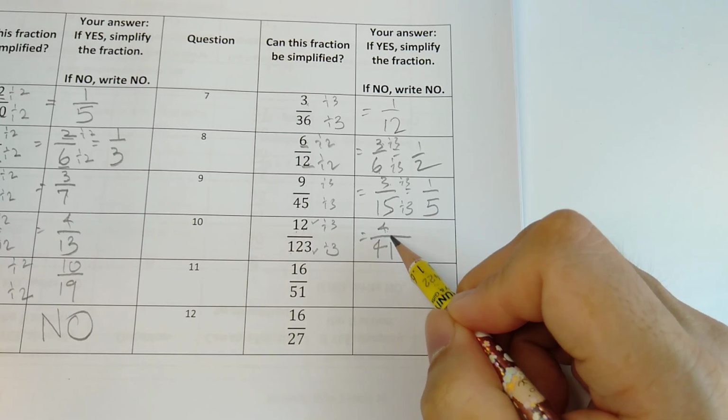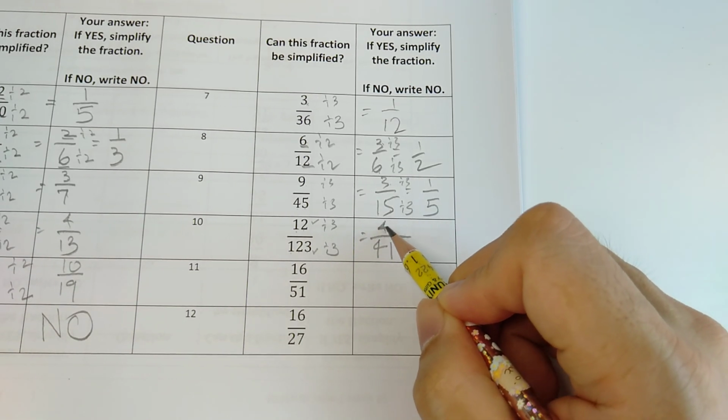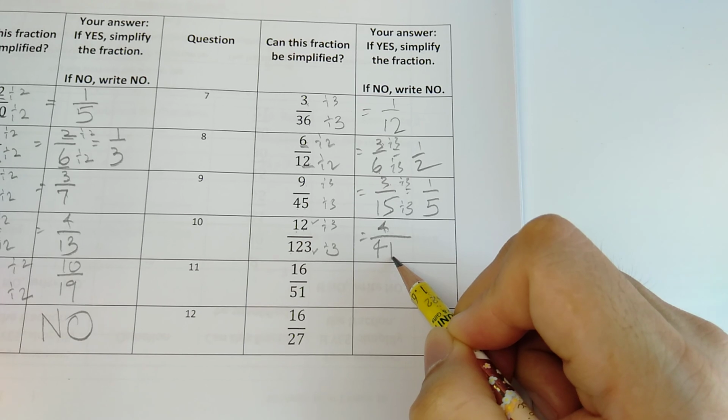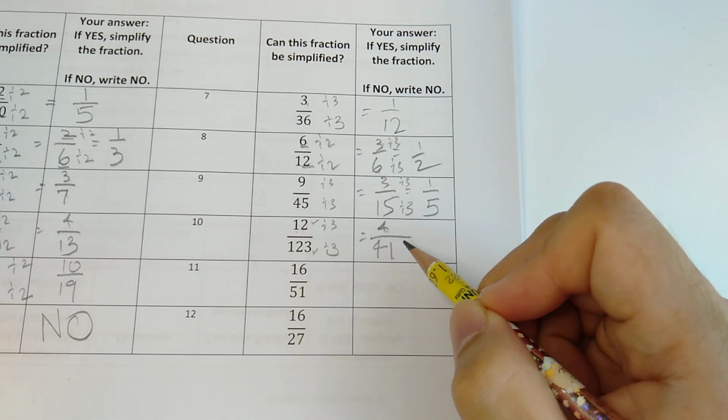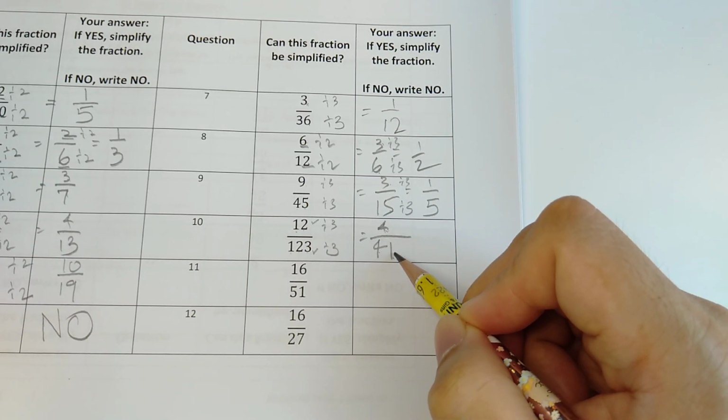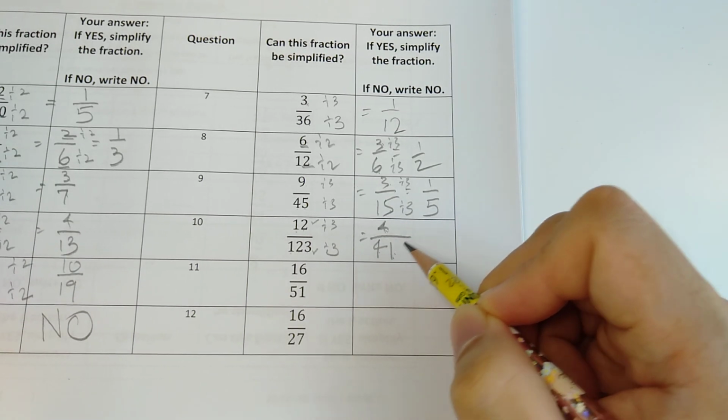Now, these are even numbers. No, this is an even number, but this is not. So it's not divisible by 2. This is not a 5 or 0. I cannot divide by 5. 4 plus 1 is 5, which is not in the 3 times table. So this is the simplest form.